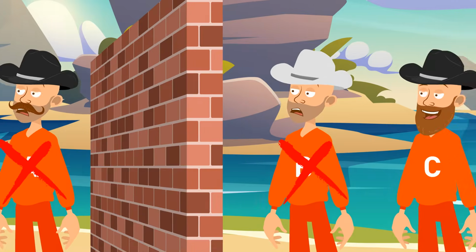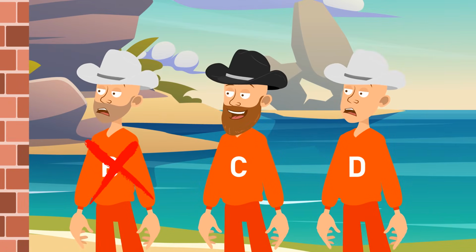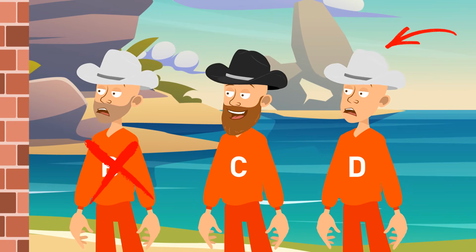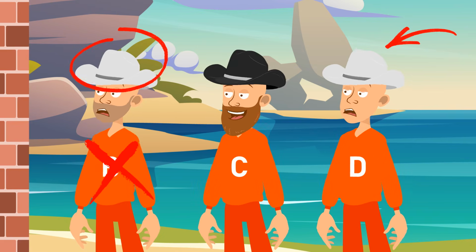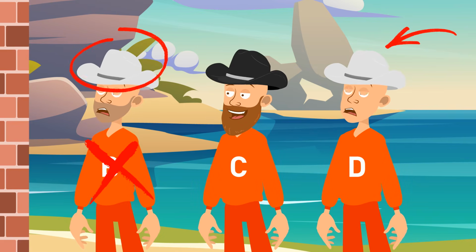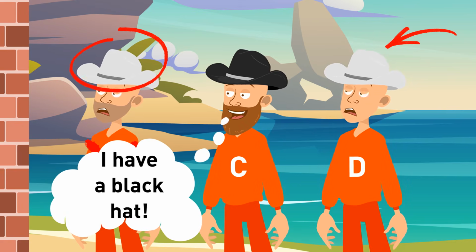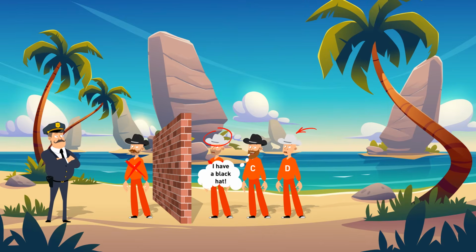That just leaves us prisoners C and D. When prisoner D remains silent and doesn't take a guess, prisoner C deduces his own hair color. He deduces that he and prisoner B must be wearing different colored hats. And since prisoner B was wearing a white hat, he guessed he is wearing a black hat. Yikes! This fried my hat off.